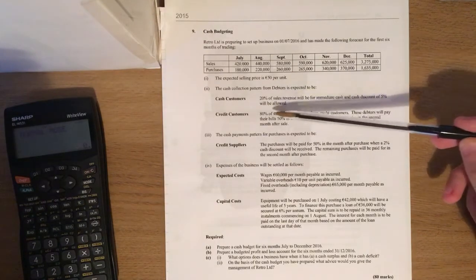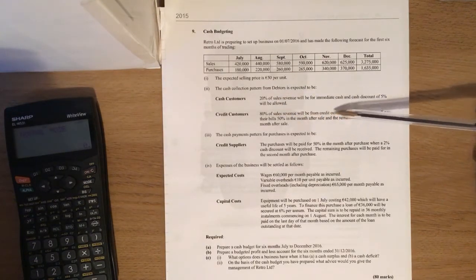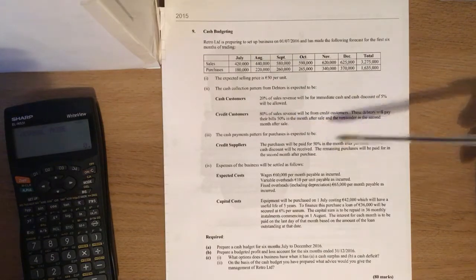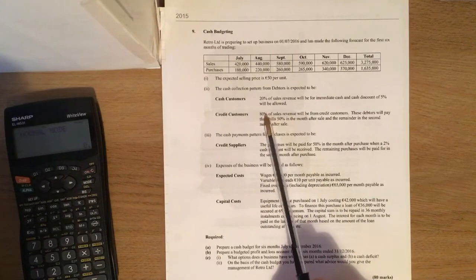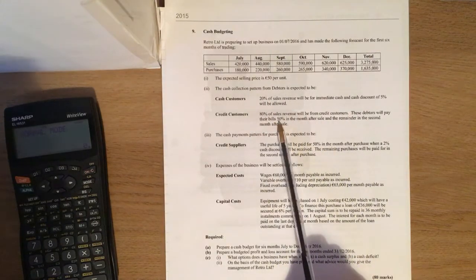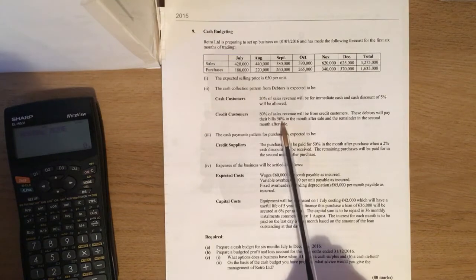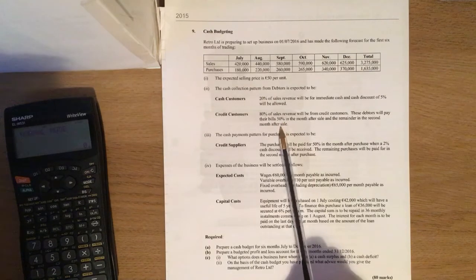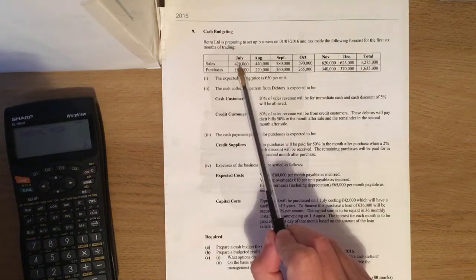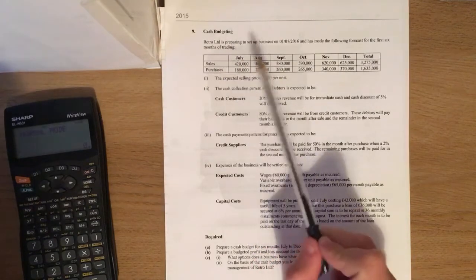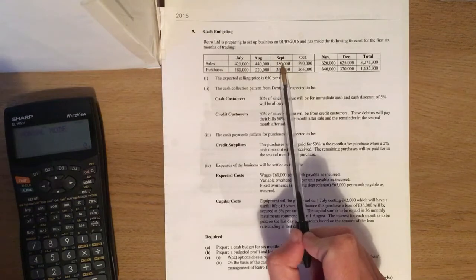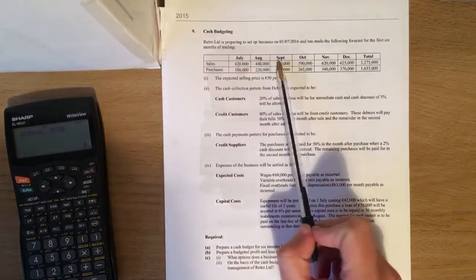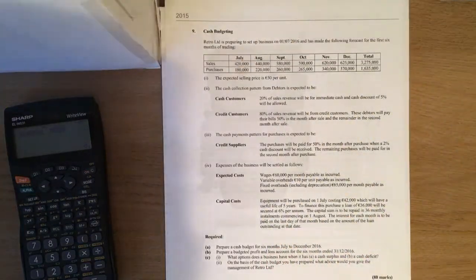These debtors will pay their bills 50% in the month after sale and the remainder in the second month after sale. So 80% is paid on credit, and of that 80%, half is the month after and half is 2 months after. So you'll get 80% of that 420, and then half of that number will be received in August, half in September. And we'll do that for all the months.